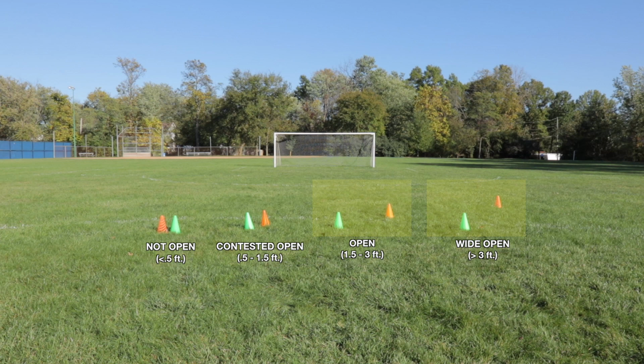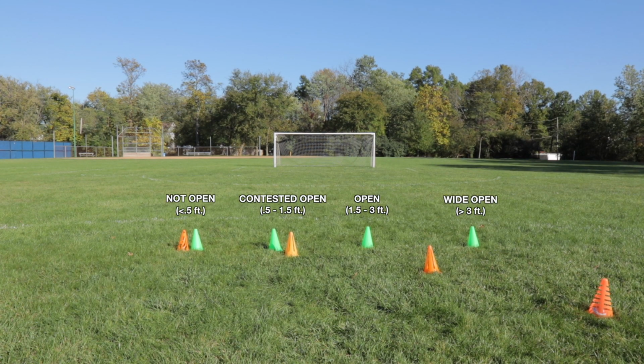This is what the distance looks like for in cuts. It's the same thing as before, just now the target is moving towards you instead of away. You need to be able to see the distance accurately in both directions. So during this step, we are scanning the field and seeing if there's anyone with an open to wide open separation. And if the answer is yes, then we move on to the next step.